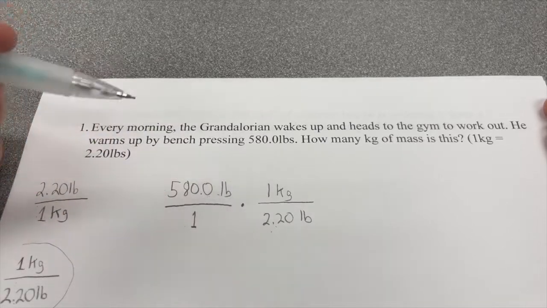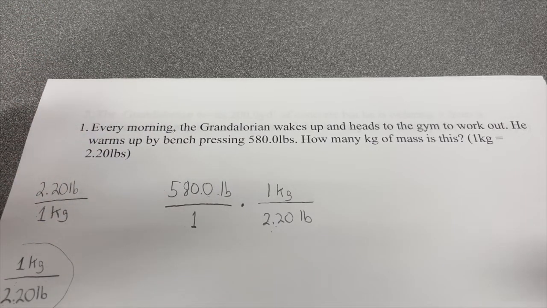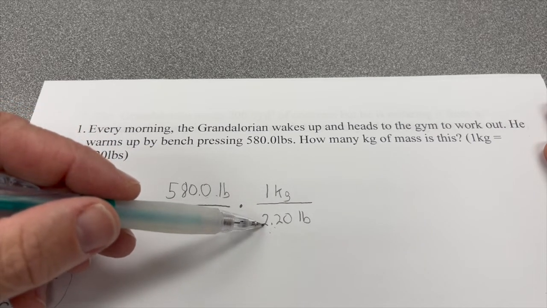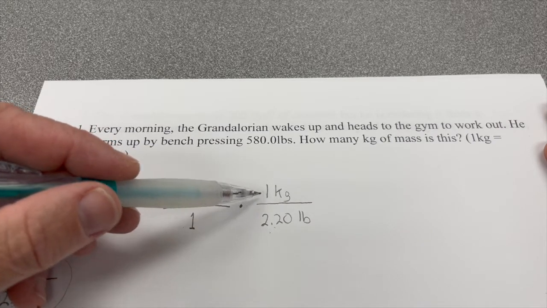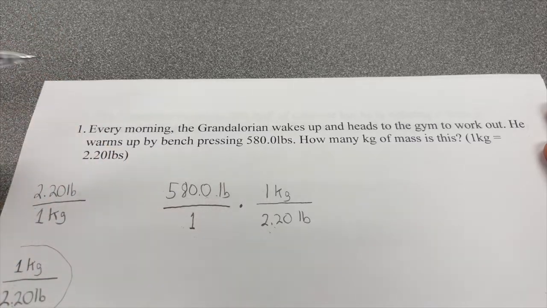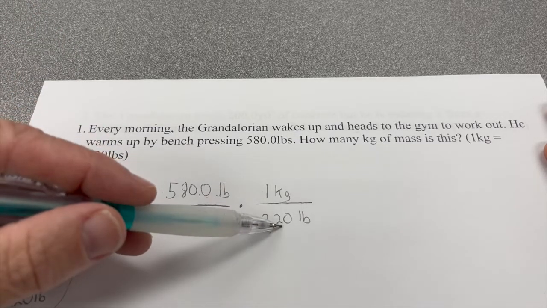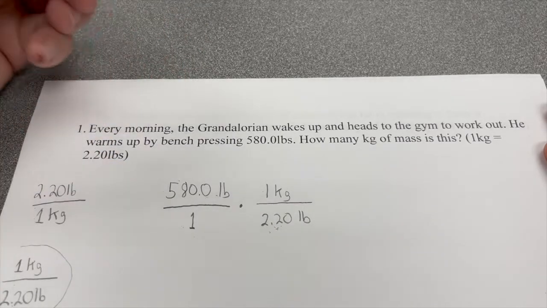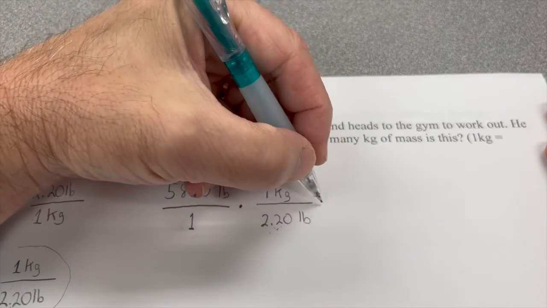The 1 kilogram, we'll just think of that as a whole unit. We're saying that if you had exactly 1 kilogram, this is what the pound equivalent would be. So these ones really have an unlimited number of significant digits. So we're going to do a 3 on this one, 4 on this one. Our answer needs to be in 3 because that's our smallest number of significant digits.